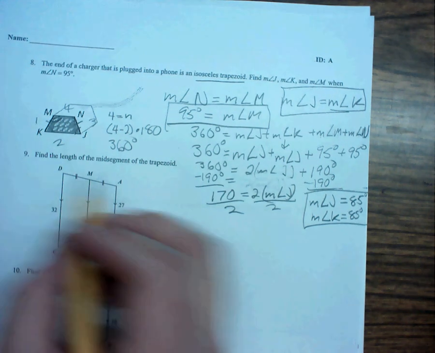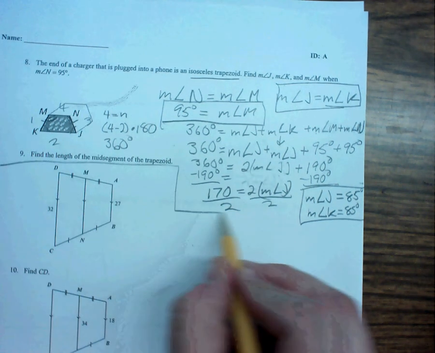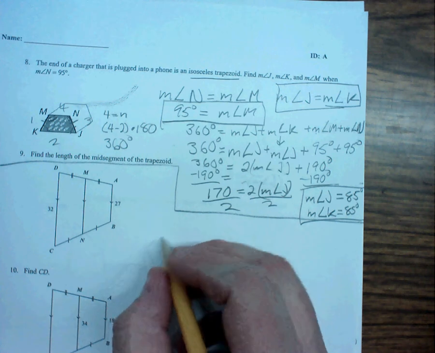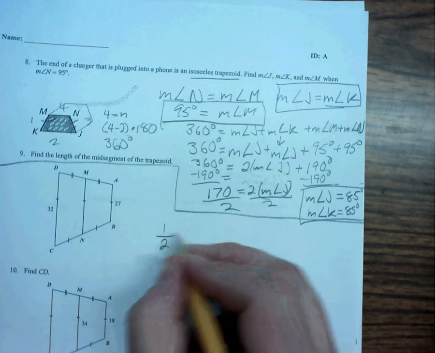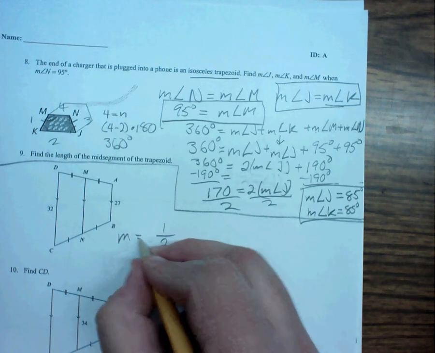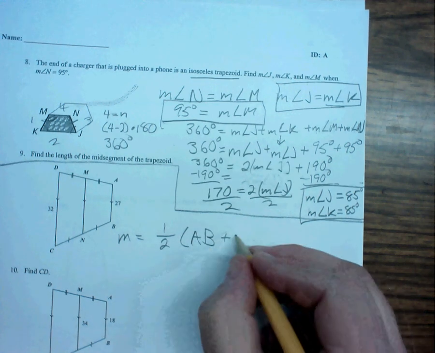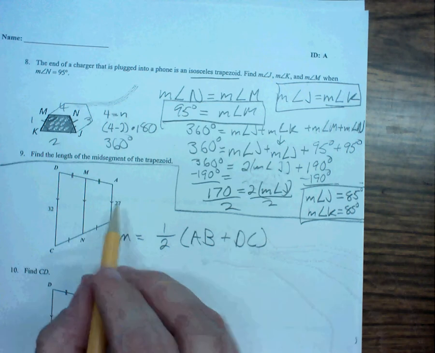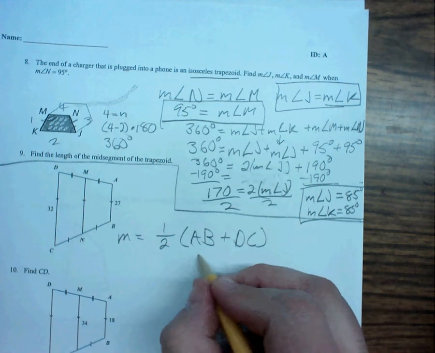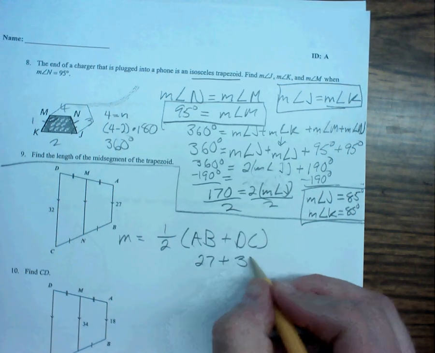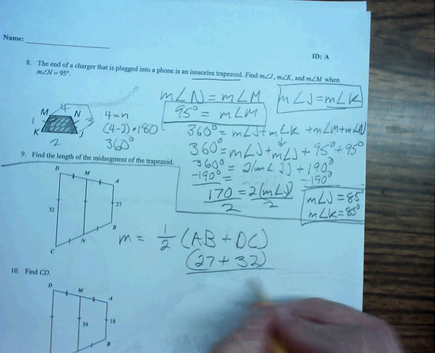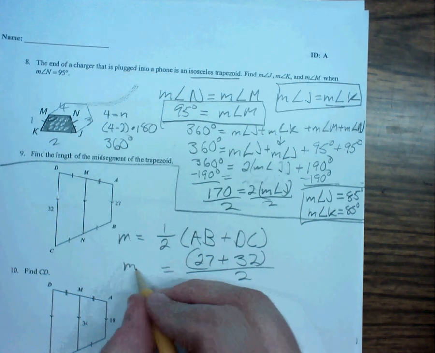Now, the length of the mid-segment of a trapezoid is pretty easy. It's just going to be 1/2, so the mid-segment, M, is going to be 1/2 the length of AB plus DC. So I'm going to take this plus this, 27 plus 32, and then I'm going to divide that by 2, and that'll give me the length of the mid-segment.